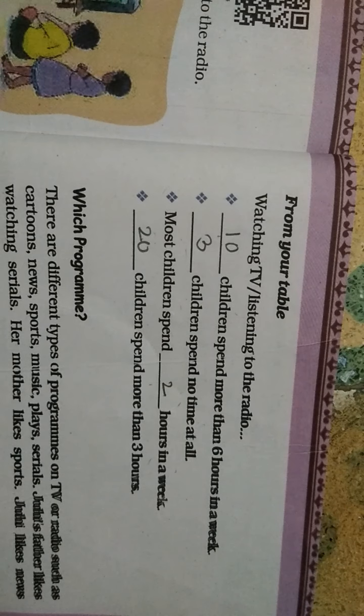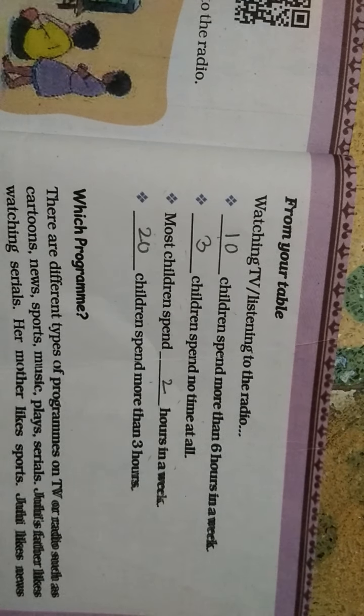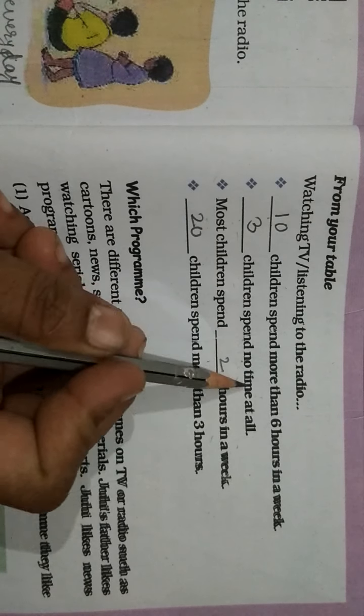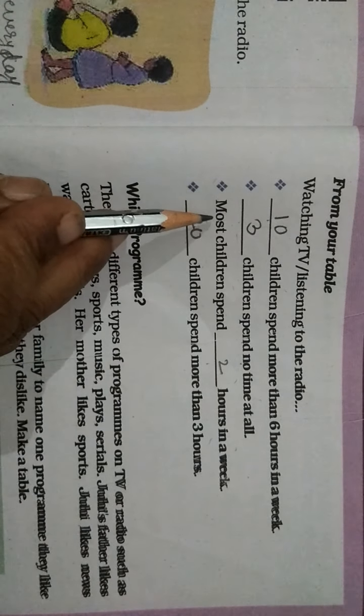Now they are asking, children spend no time at all. It means here the children who do not watch TV at all or spending 0 hours are 3 in numbers. So we will write there 3 children.